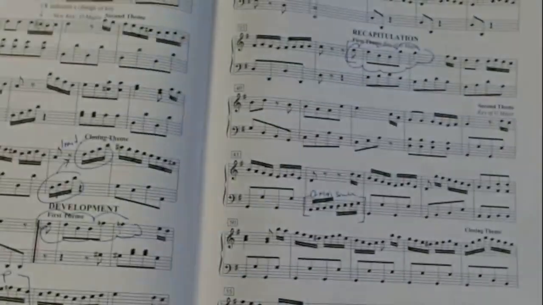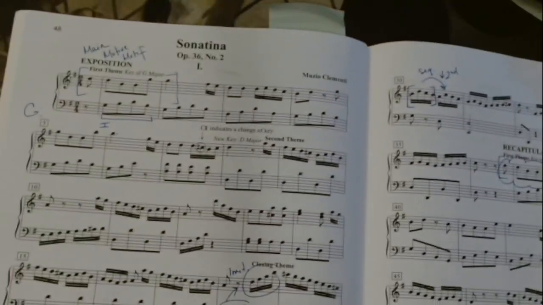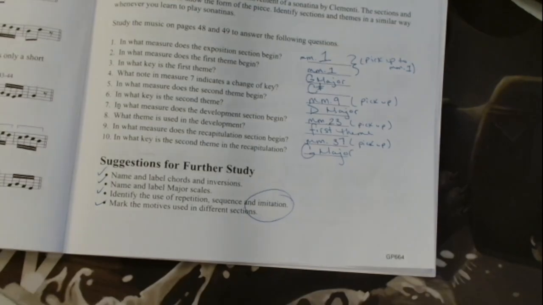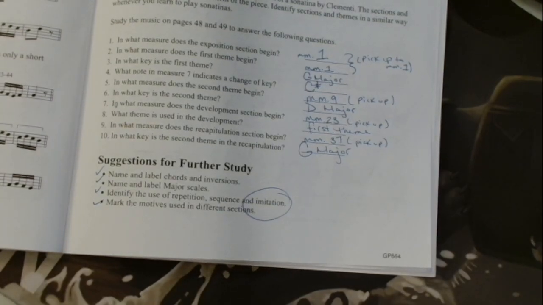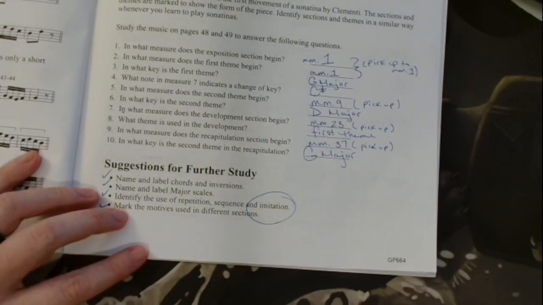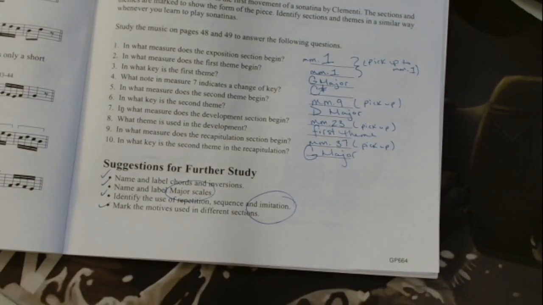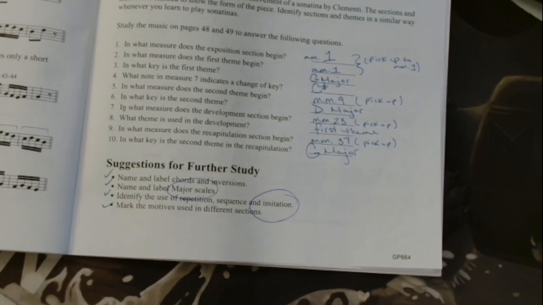And obviously doing it all in one color pen or whatever can be kind of overwhelming. So maybe say, okay, I'm going to use a green crayon and do imitation. Or I'm going to use a yellow highlighter and do major scales. Whatever works best for you. Everybody's learning style is different.